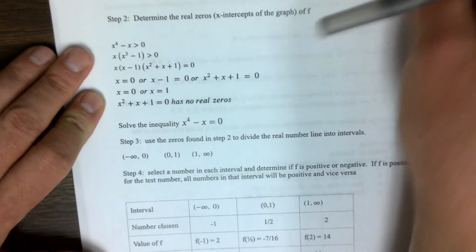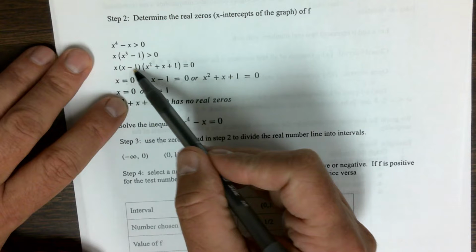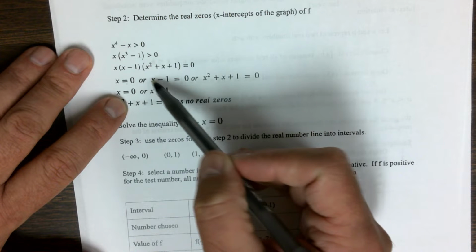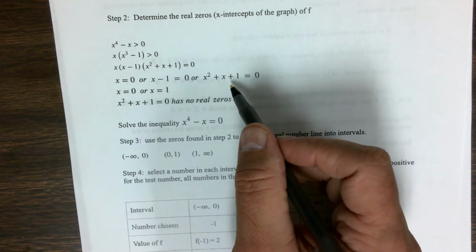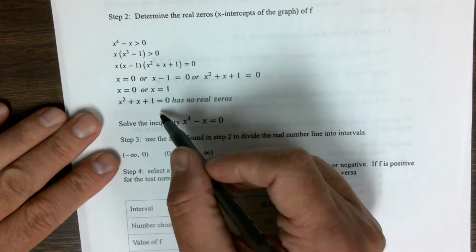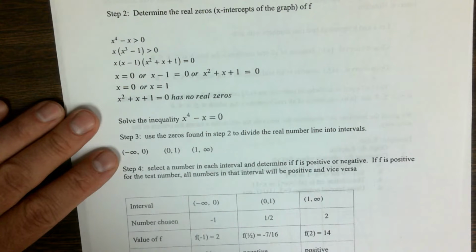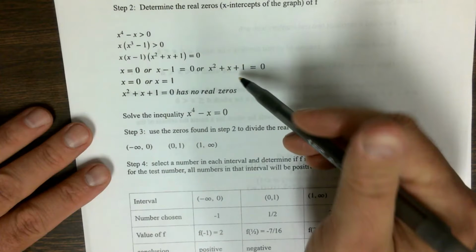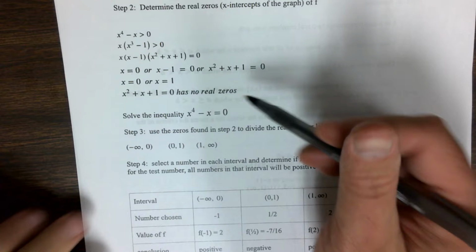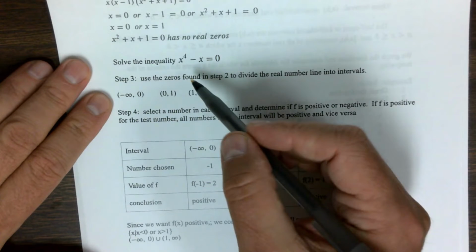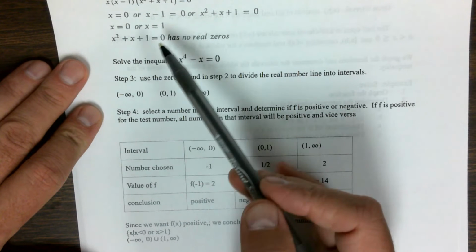Okay, so now based on that, this part is x equals 0, this part is x equals 1. Now this part is what we call the irreducible quadratic, so that has no real zeros. Even if you were to graph this one, you wouldn't be able to get your solutions to that. Now, when we're solving this inequality, we're going to want to divide it into intervals using your numbers.